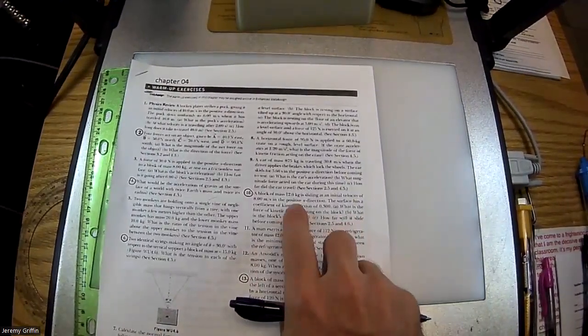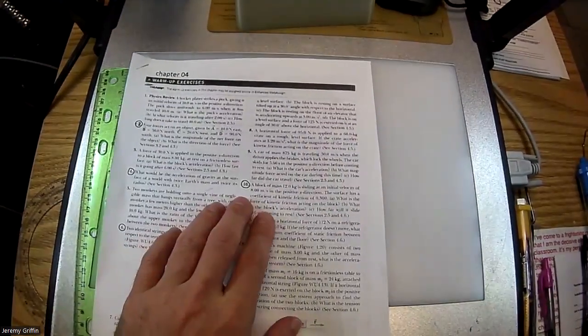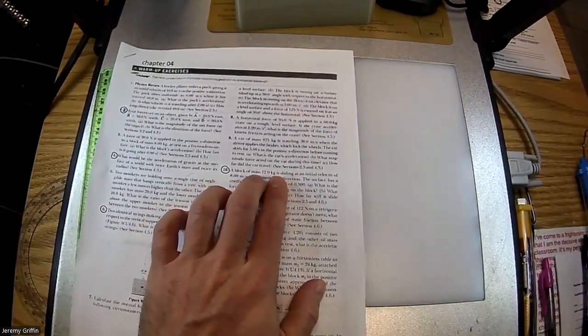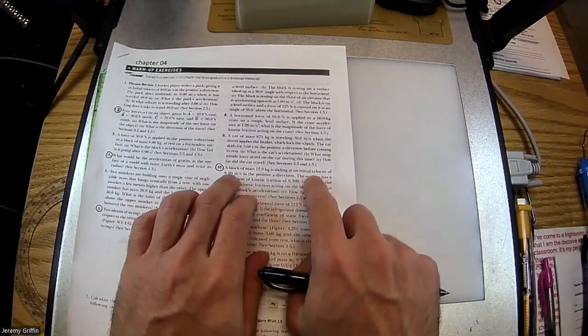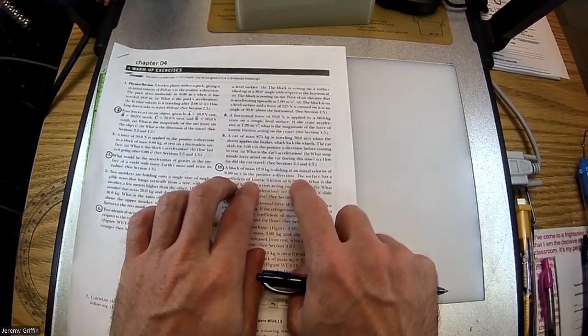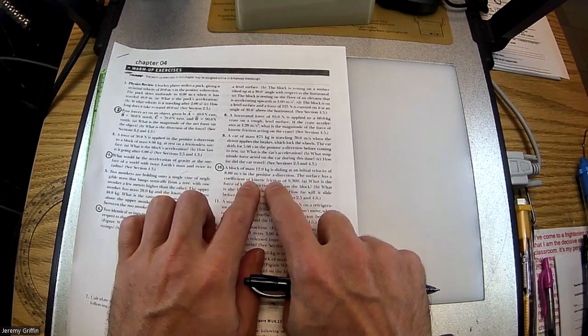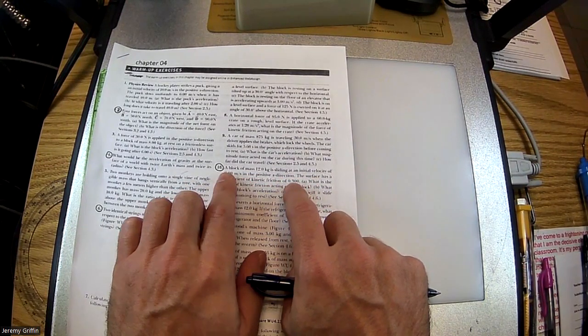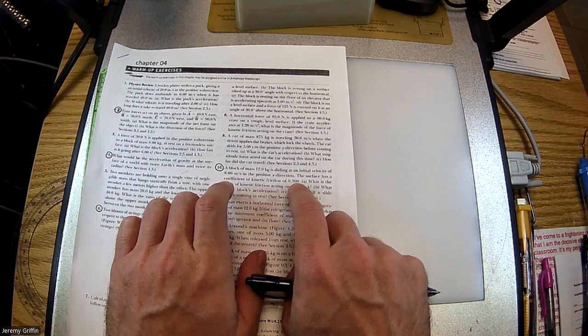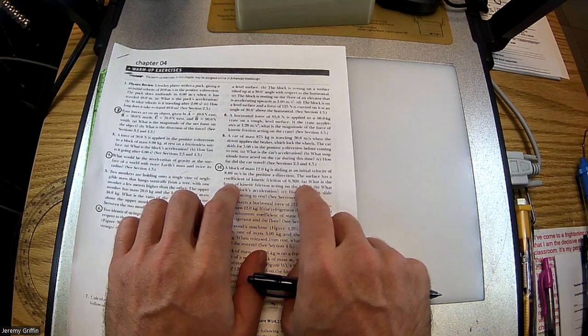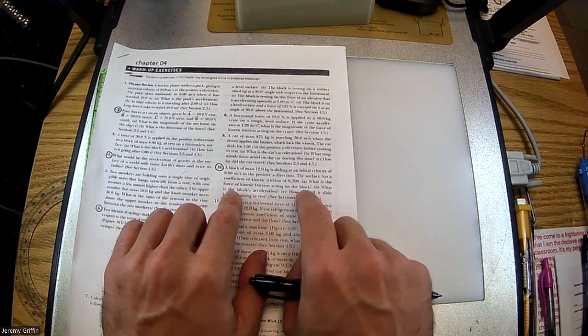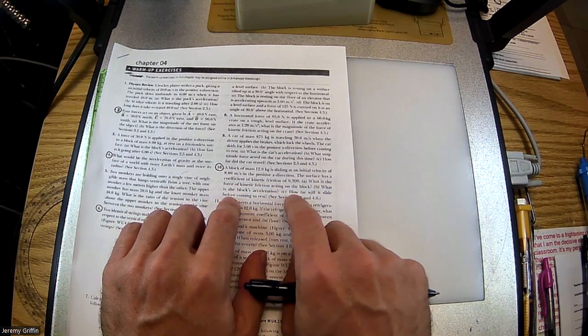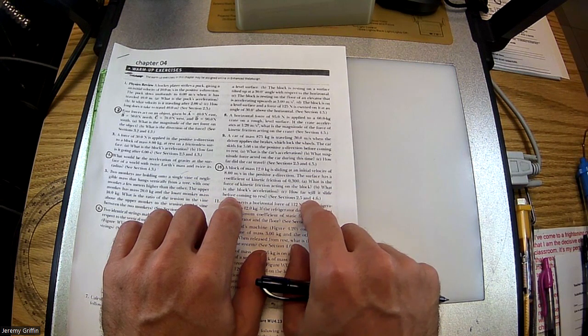Next, number 10. A block of mass 12 kilograms is sliding with initial velocity 8 meters per second in the positive x direction. The surface has a coefficient of friction of 0.3. And your textbook always gives you 3 significant figures. What is the force of kinetic friction acting on the block? What is the block's acceleration? And how far will it slide before coming to rest?